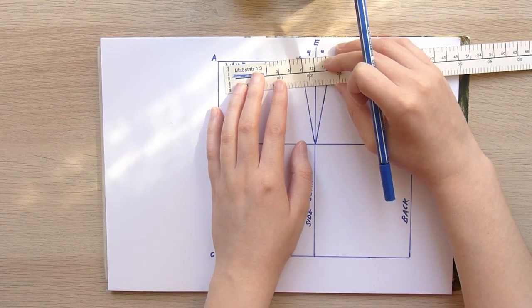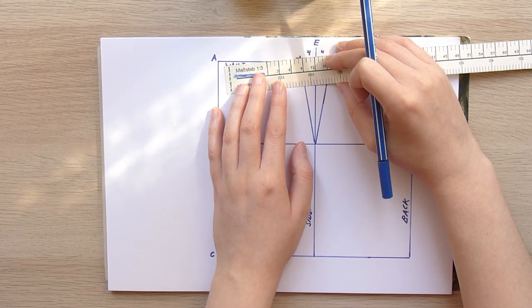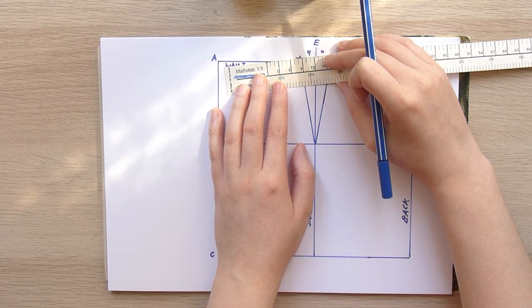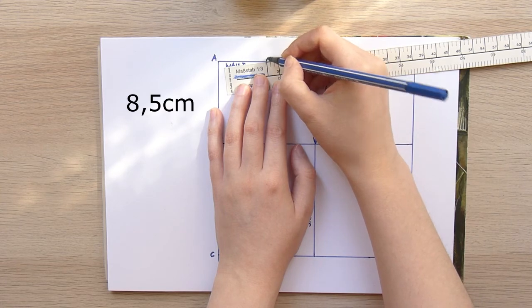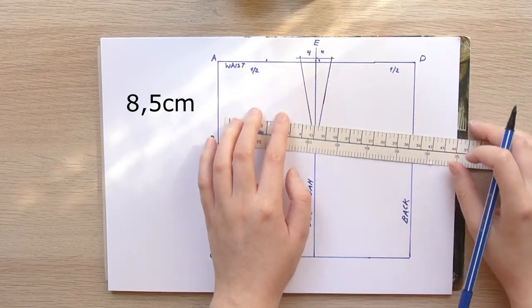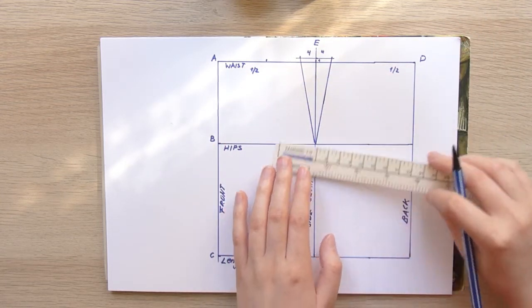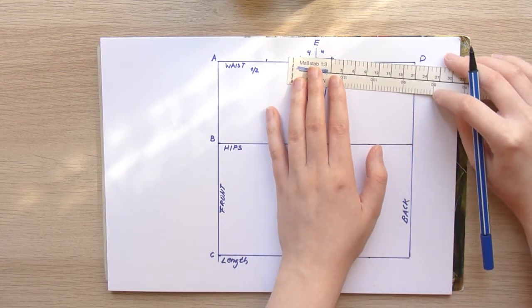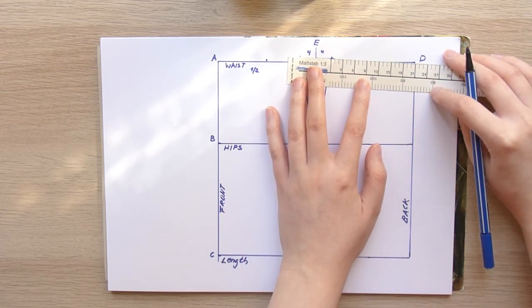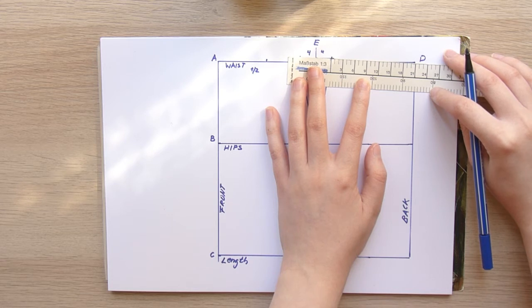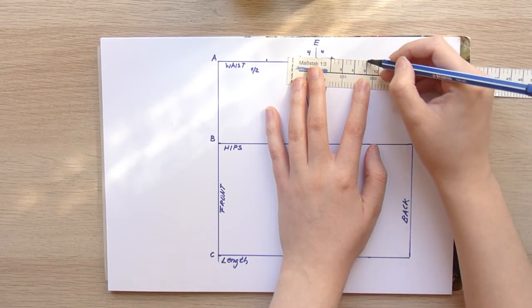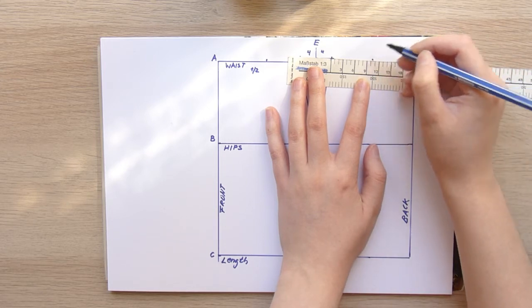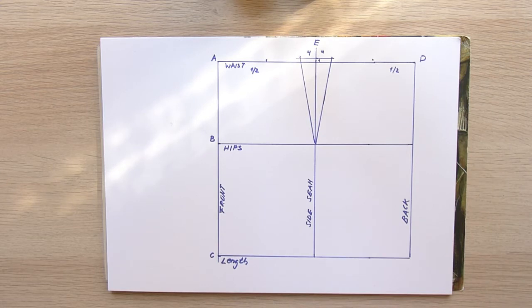Now for creating the dart in the front, we go 8.5 centimeters to the point A on the waistline. So that's our middle part. And for the back dart, we have to divide the D and E part in half, like I show you in the video.